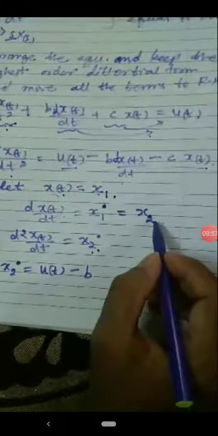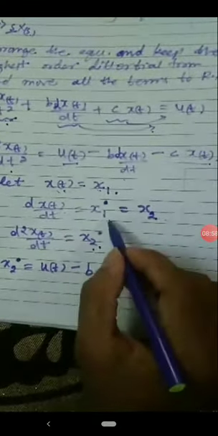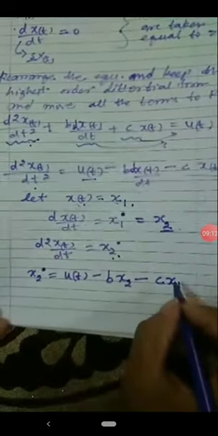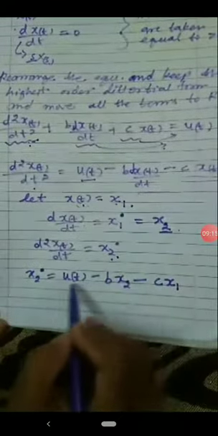This is equal to x2 also. We have considered x1 dot is equal to x2, so I will write this term x2. Next c, I am writing here as it is. This x(t) is considered as x1, so I am writing here x1. So this equation is written like this.